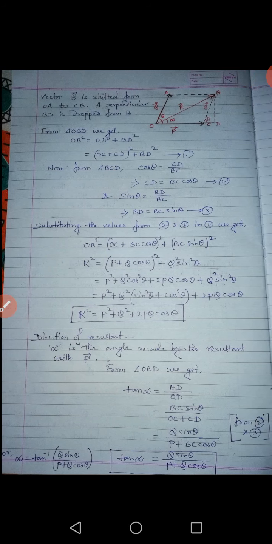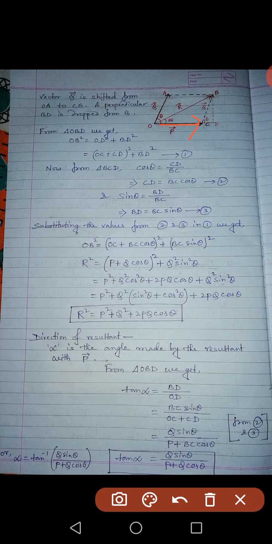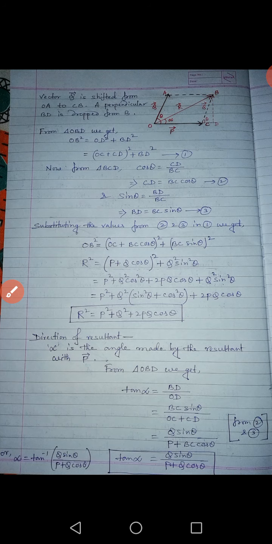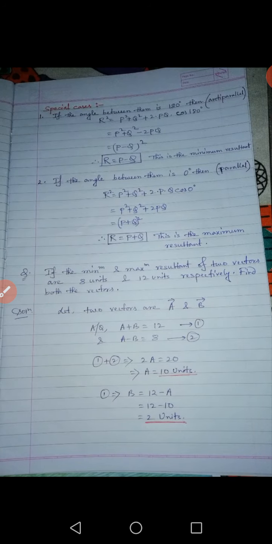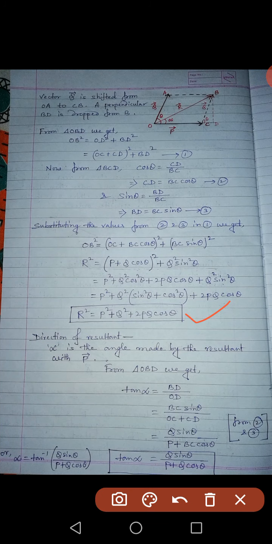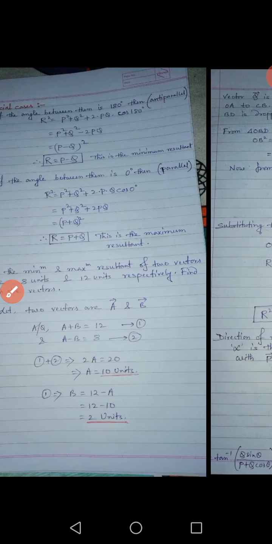This is vector P, that is one side of a triangle. This is vector Q, another side of the triangle, and this is the resultant of the triangle. Okay, so whatever you use, parallelogram law or triangle law, you are going to get the same result. Anyways, now let us use this formula and this formula while solving sums.